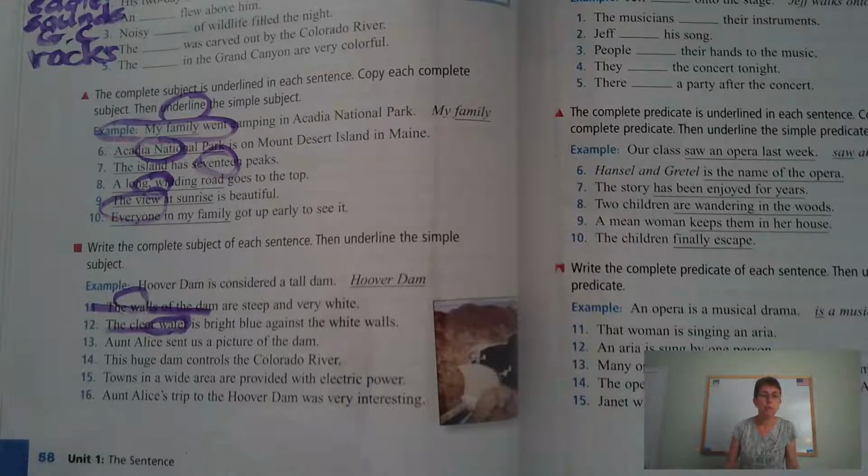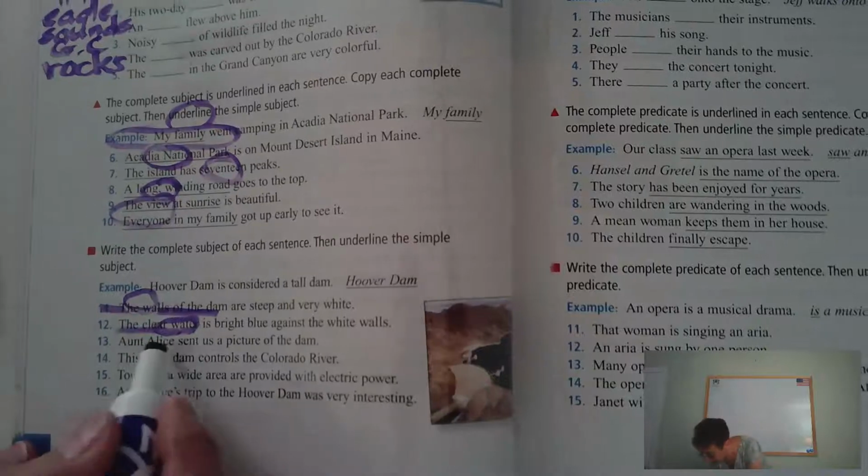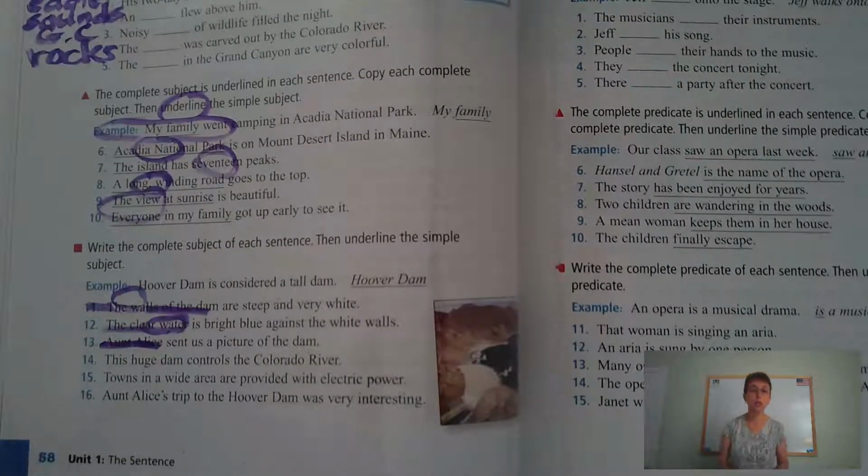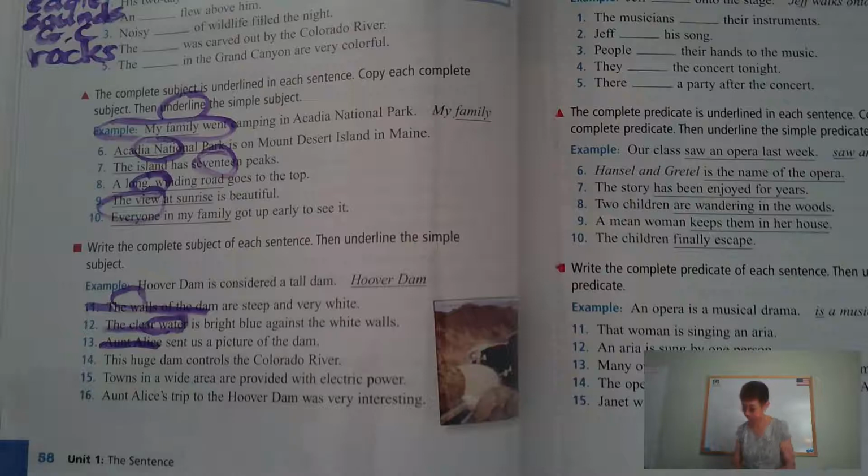Sentence 13. Aunt Alice sent us a picture of the dam. Who or what is the sentence about? We're talking about Aunt Alice. The rest of the sentence just simply tells us what she did. Now in this case, Aunt Alice is also the simple subject because there are no other adjectives or anything else being used there to describe Aunt Alice. So Aunt Alice is simply both the simple subject and the complete subject.